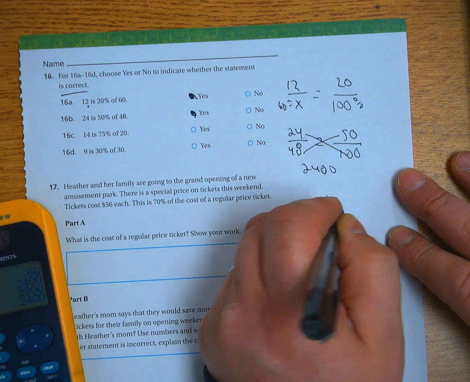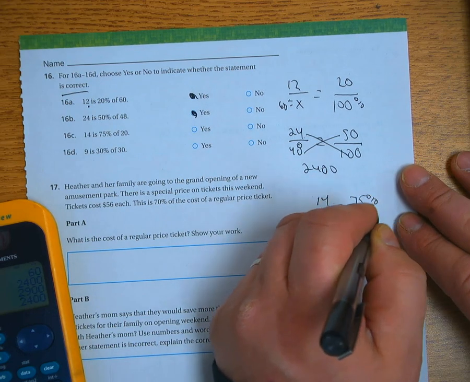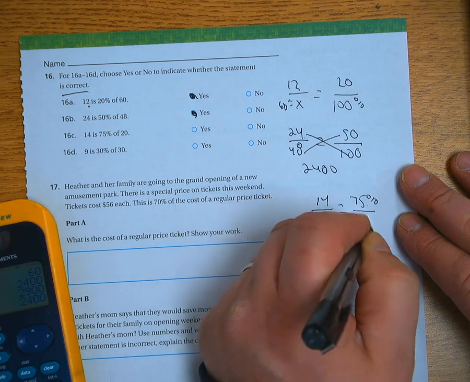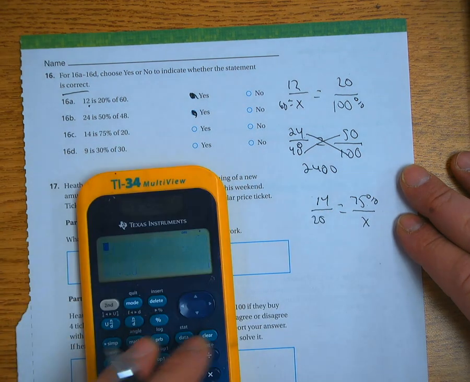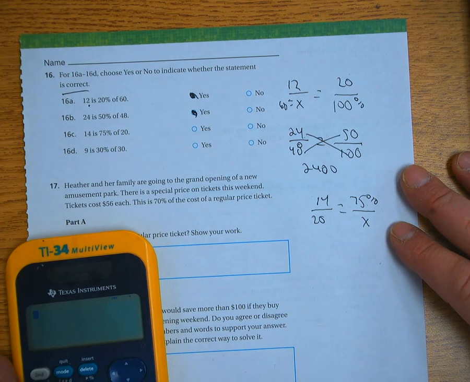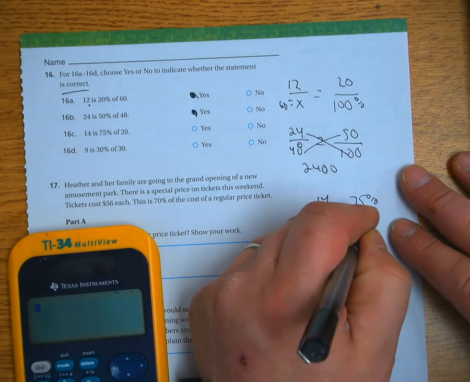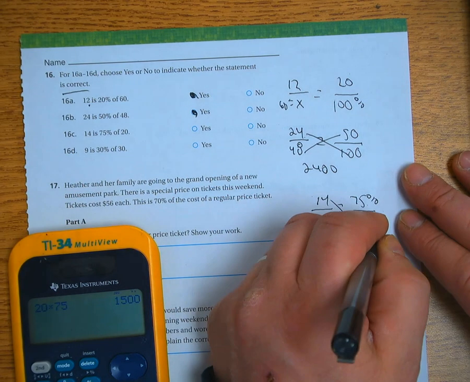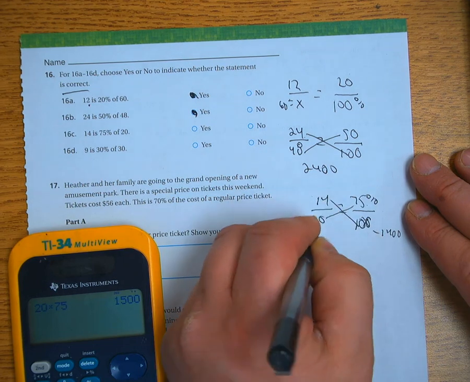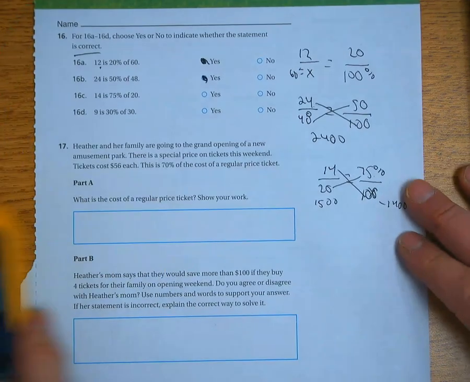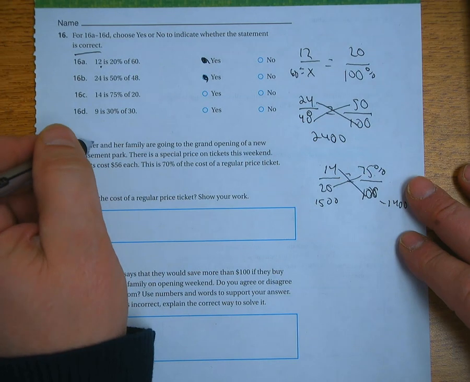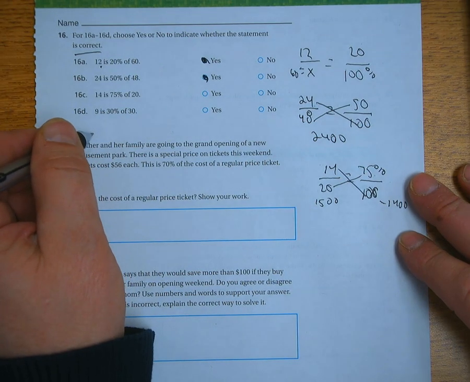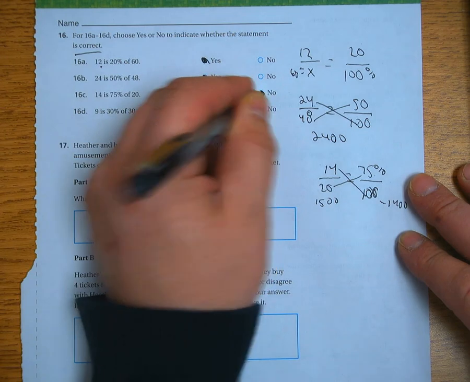14 is 75% of 20. So I'm going to cross multiply. This is 100 right here. 20 times 75, 1500. So that way equals 1400, but these equal 1500. So this is a no.